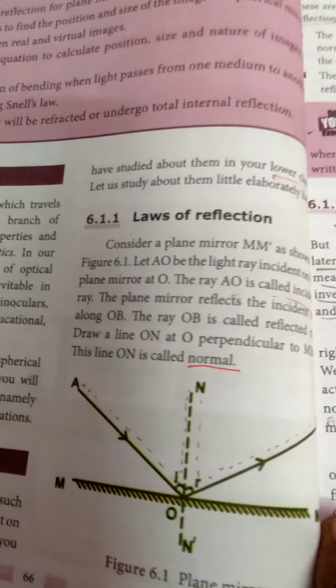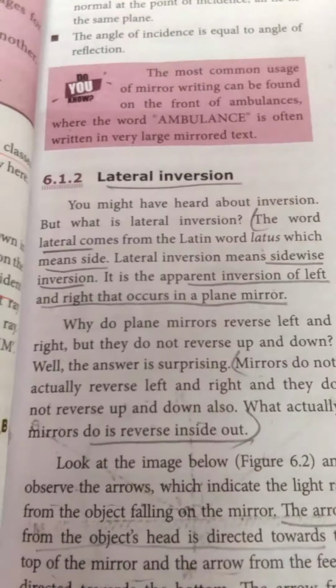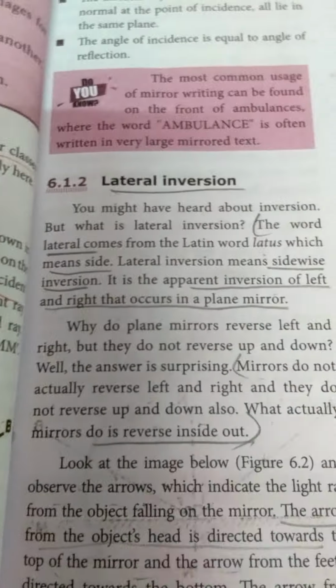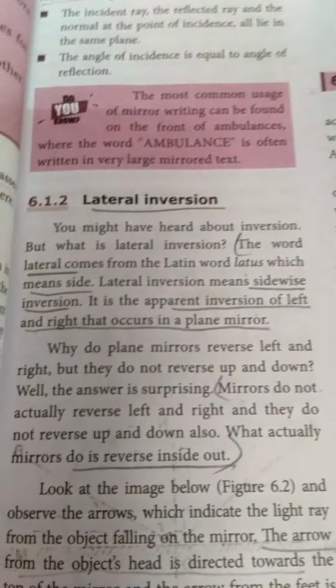Right. So next you see lateral inversion. So it is nothing but this: you see the mirror. Okay, you are in front of a mirror and you see what happens. Your eye, your head, your hand, your leg, your body, it's the same only. It is not inverted.